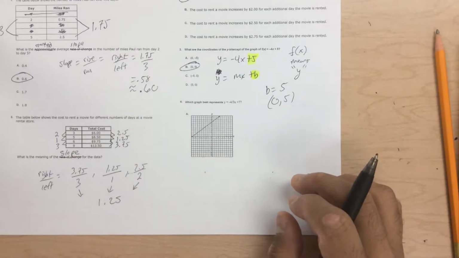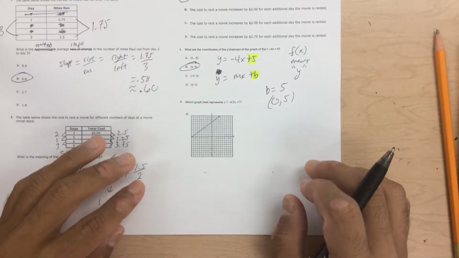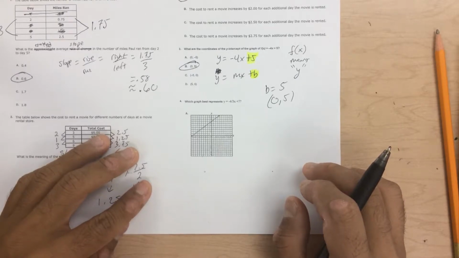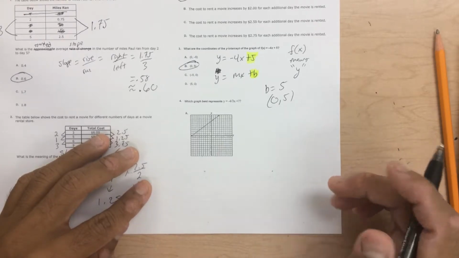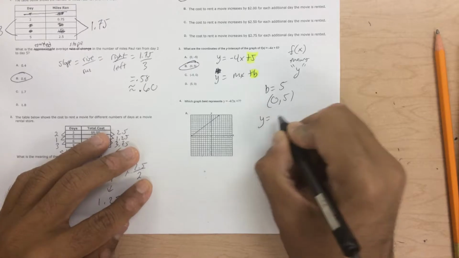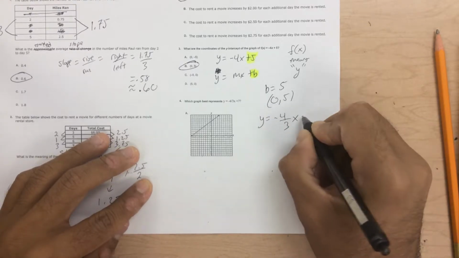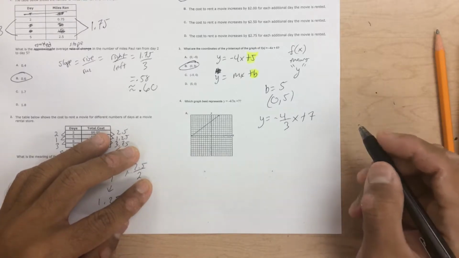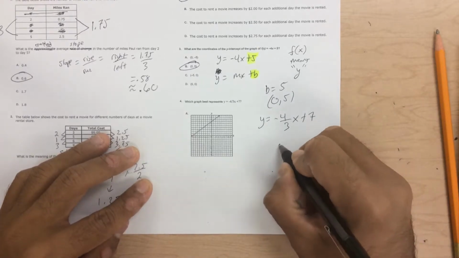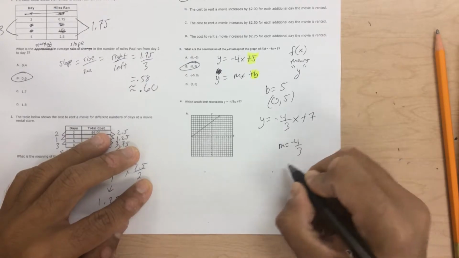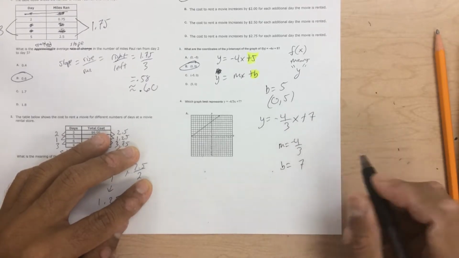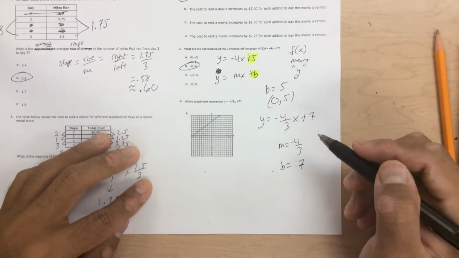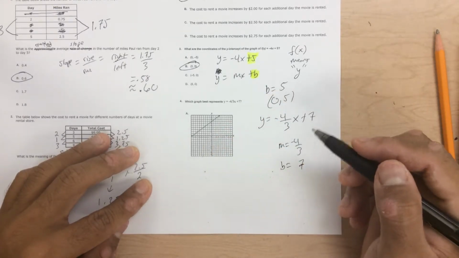Now, let's move on to number 4. Which graph best represents y equals negative 4 over 3 x plus 7? Okay, so I'm going to rewrite this problem. And this is what they're asking me to do, y equals negative 4/3 x plus 7. Now, I know that I have a slope of negative 4/3 and I have a y-intercept of 7.